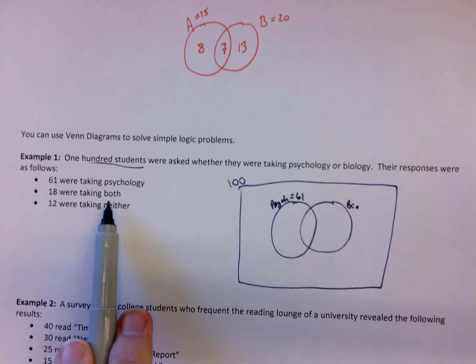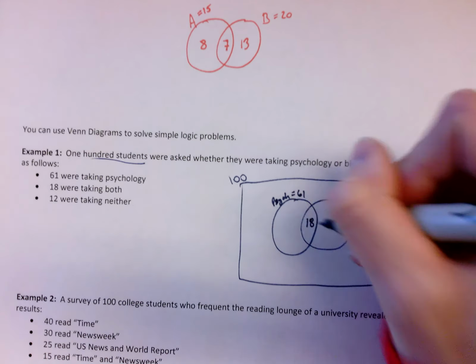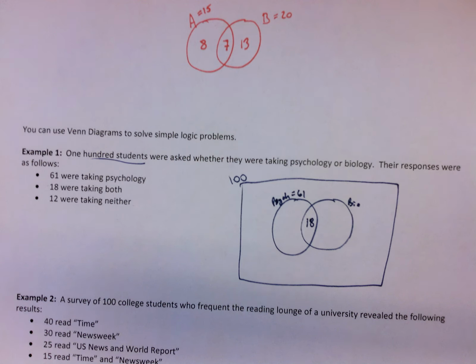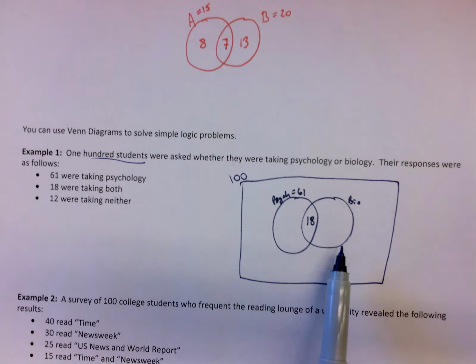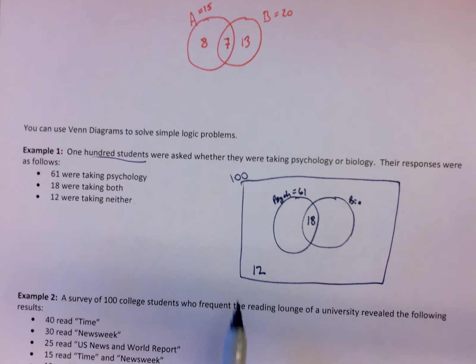I know 18 students are taking both classes. So if they're taking both classes, that's what this section is. That's my overlap. So I can put an 18 there. And then 12 students are taking neither. So I need somewhere to put those 12 students that is not in either of these circles, but is within our box of 100 students. So I'm just going to put them down here, right? They're within the 100 students, but they're not in either of these 2 classes. Okay, great. So that's all the information they gave us.